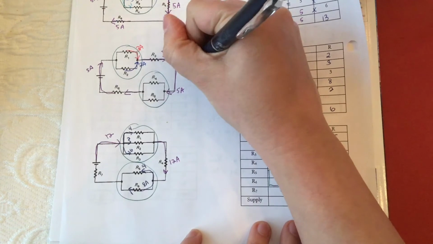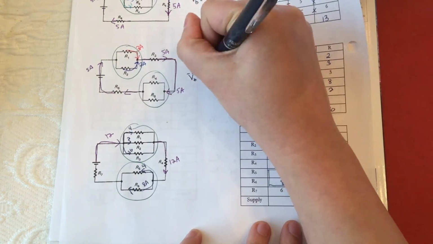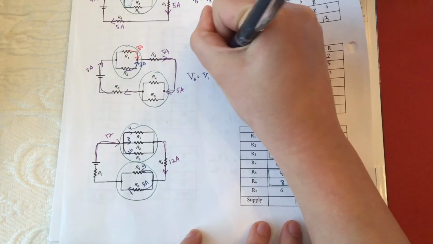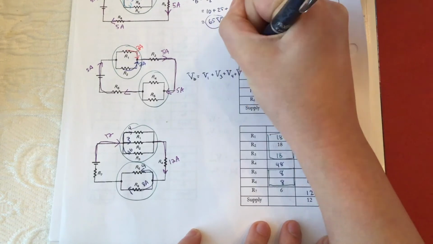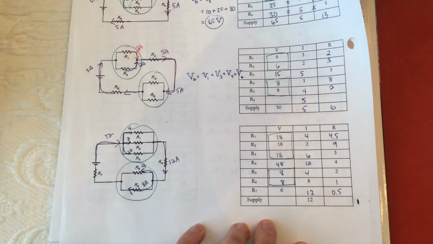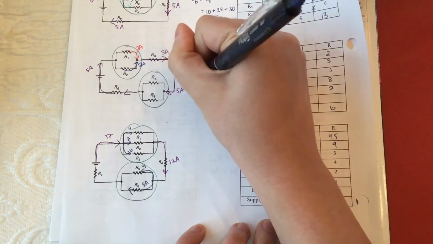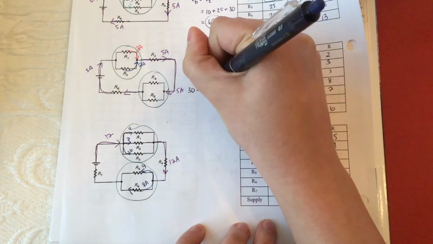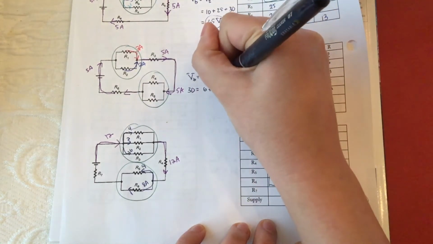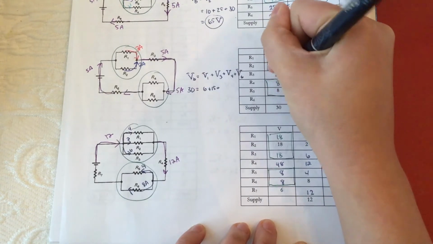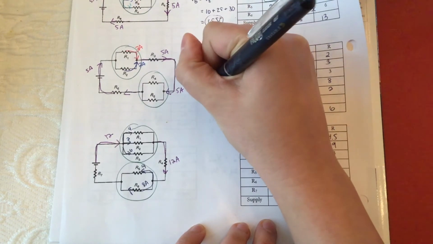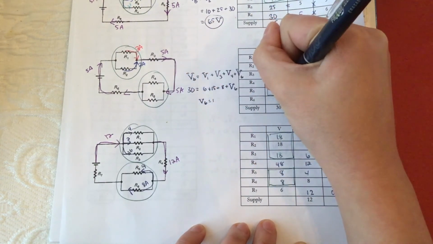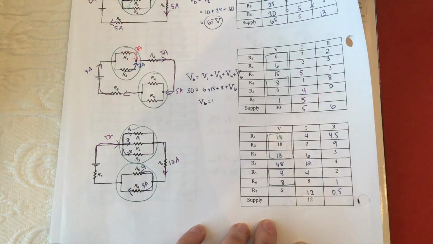According to loop law, whichever path I take, as long as it starts and ends at the battery, the voltages have to be equal. So in this case, I'm picking path 1, 3, 4, 6. Starts and ends at the battery, hits all the complete circuit. So if the battery puts out 30 volts, R1 uses up 6 of them, R3 uses up 15, and R4 uses up 8, then V6 must be 1 volt in order to have conservation of energy.